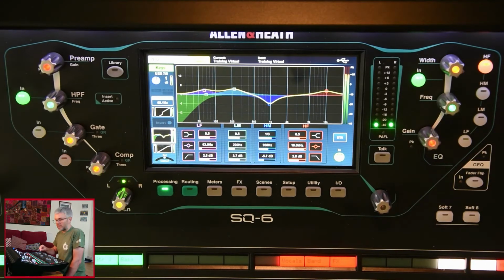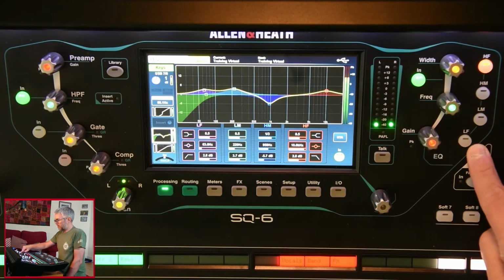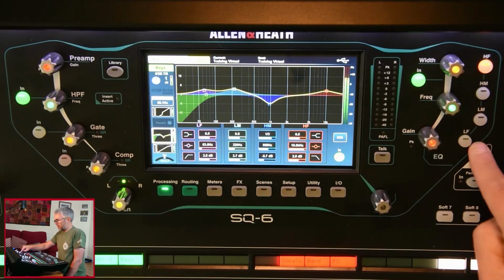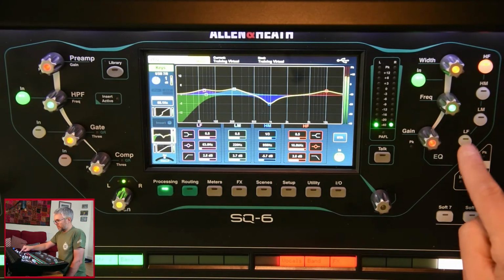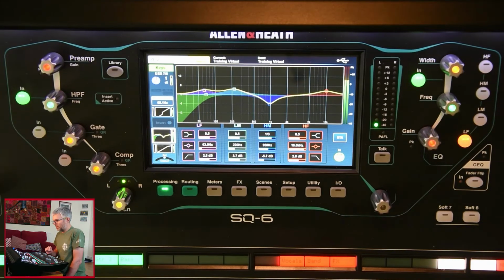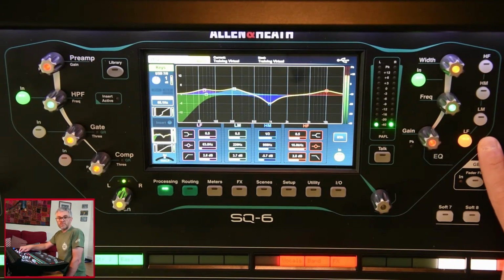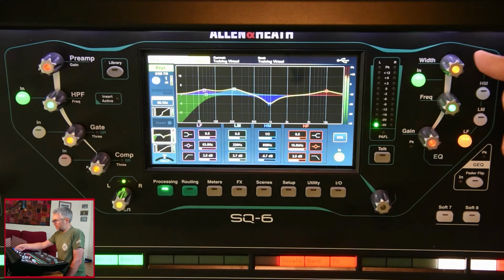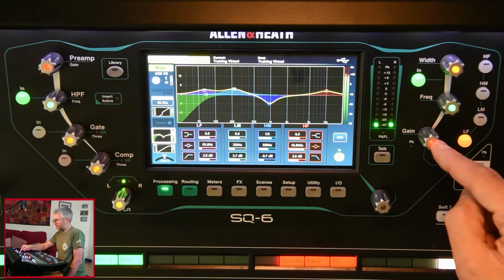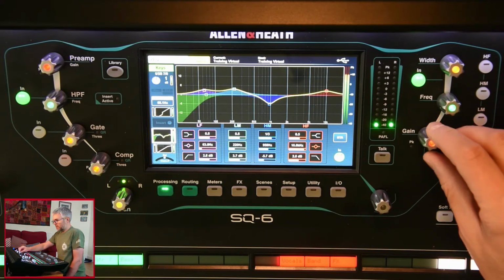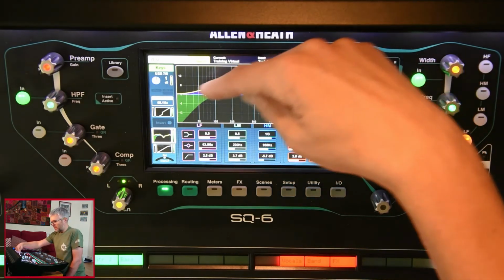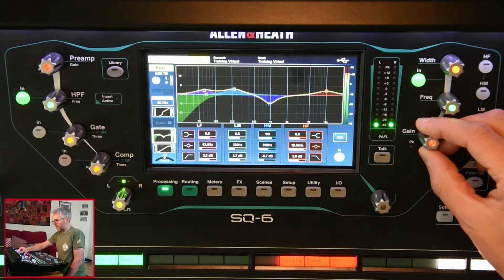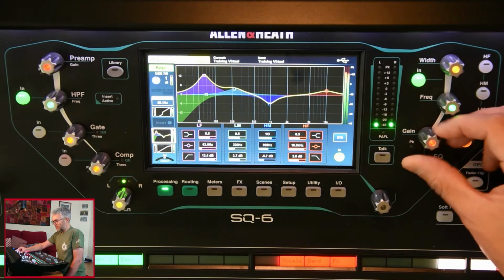So if I start off with low, one easy way to select them is there are a set of 4 buttons on the right hand side: high, medium, and low. We press on the button we want to access, so I'll choose low. That means I'm controlling the low frequency. And then the 3 rotaries here control the width, the frequency, and the gain. So for instance, the low is currently that little purple band there, so if I adjust the gain on that, you can see that going up and down.